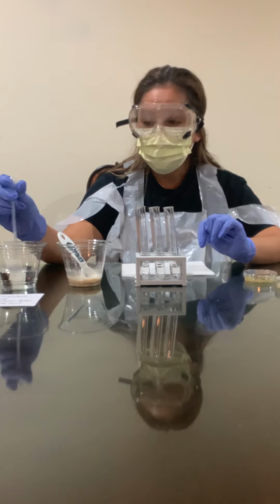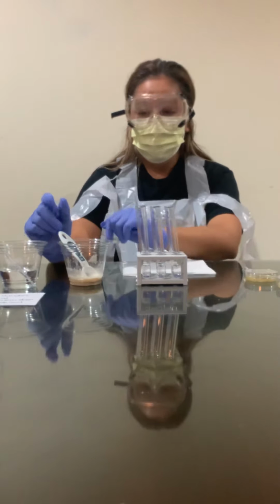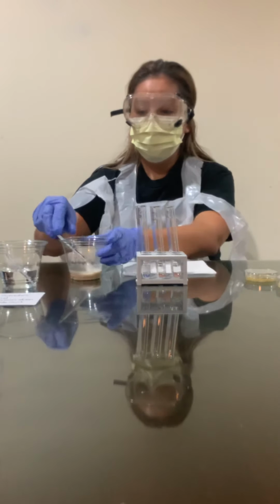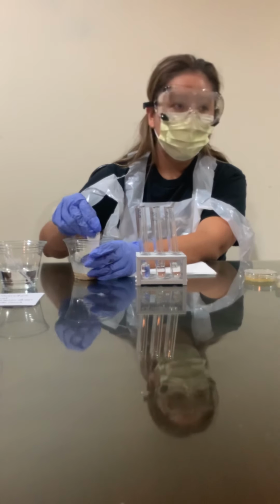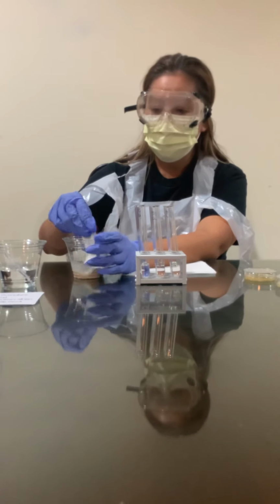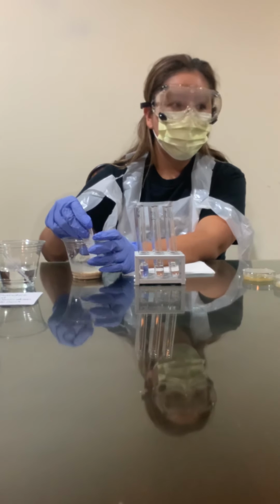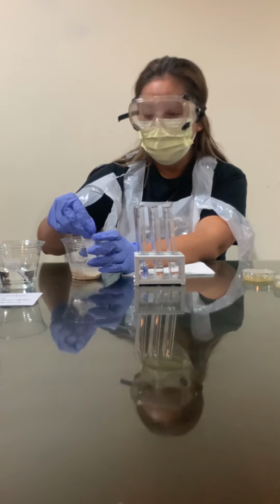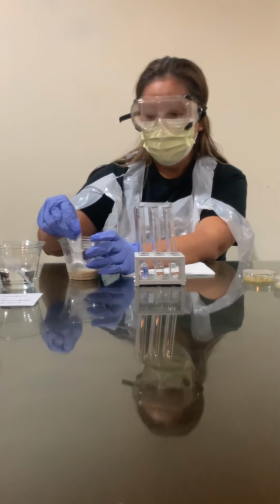So what I'm going to do first is mix the solution so that it could be evenly distributed. And this is the S. cerevisiae. So we're gonna mix that just so it's evenly distributed.